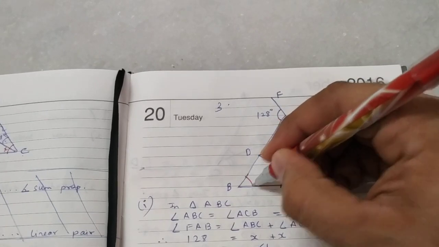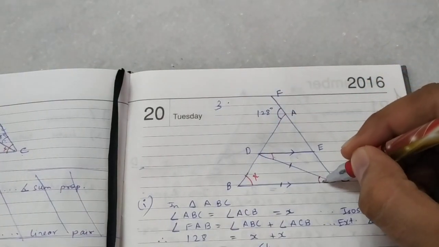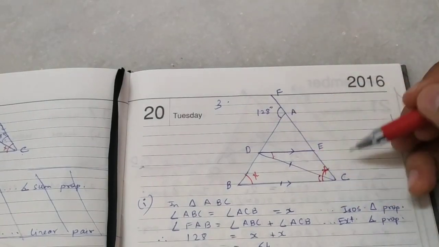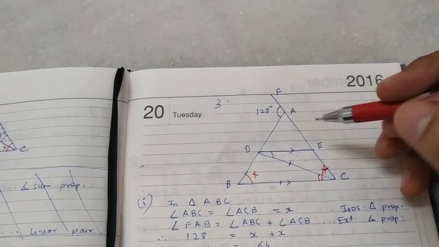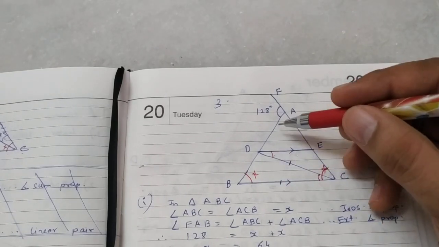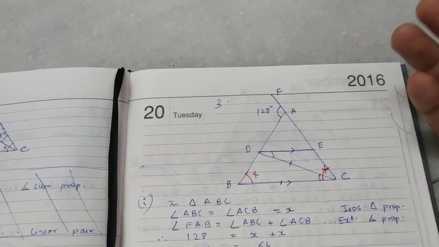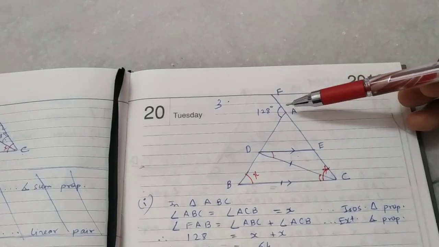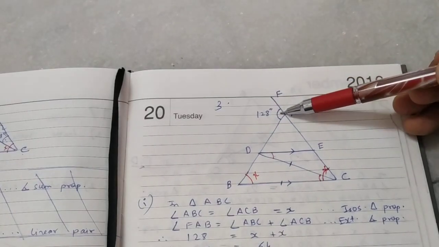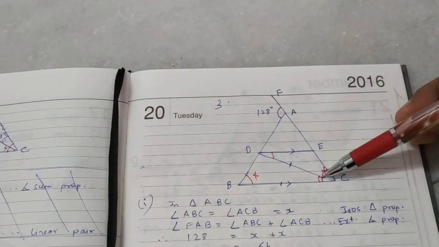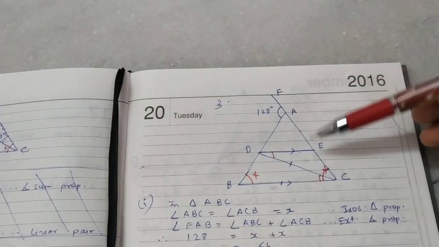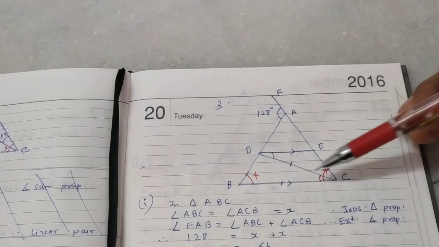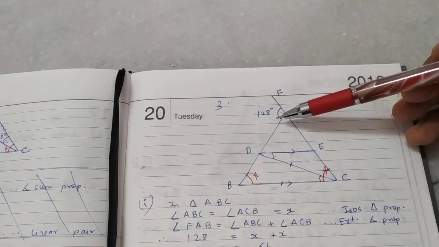So let's assume this whole angle is X and this whole angle is also X. So by angle sum property, I can find the value of this X, because actually instead of angle sum property, it will be simpler to just use exterior angle property, that is 128 is equal to X plus X. If you want to do a longer method, that is first find this angle by linear pair and then use angle sum property, but that's longer, so I'm not going to use that.